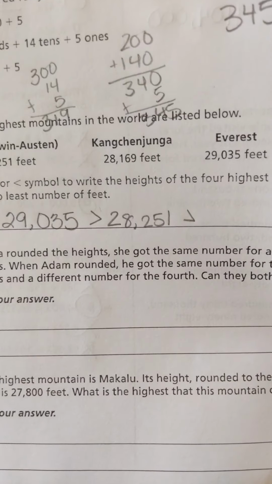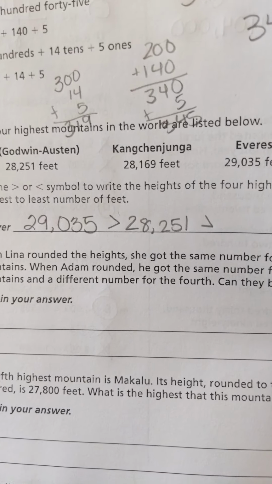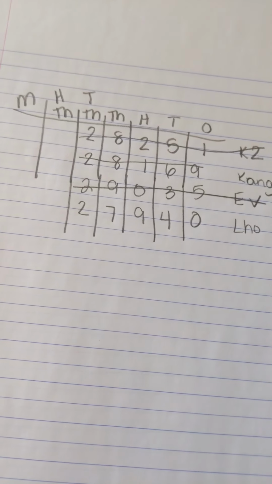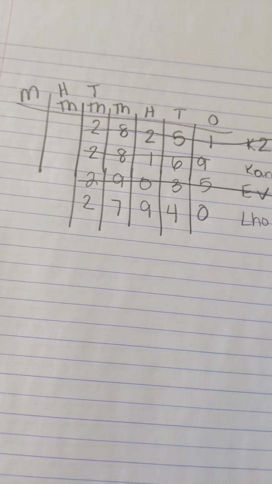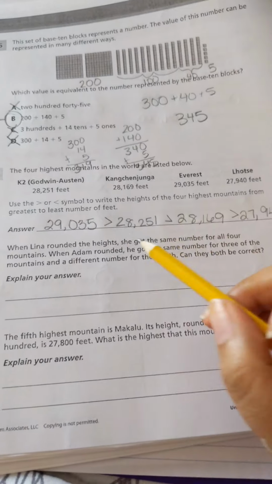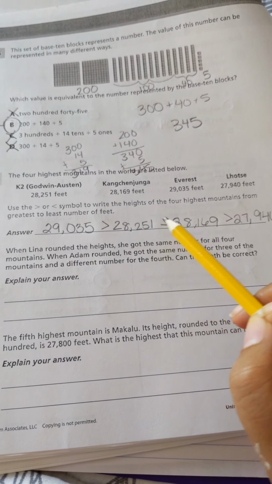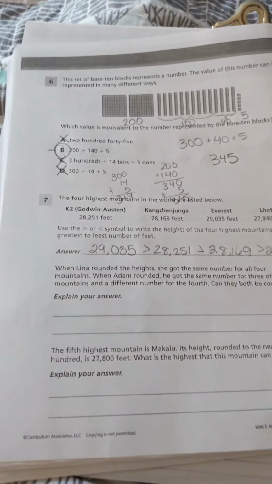Okay, we're writing the heights. I'll show you what my paper's looking like here. Okay. The next height is looking like Kang at 28,169. And the last one is Lhotse, 27,940. Okay. So you should have all four values with the greater than. This is greater than this. This is greater than this. This is greater than this.